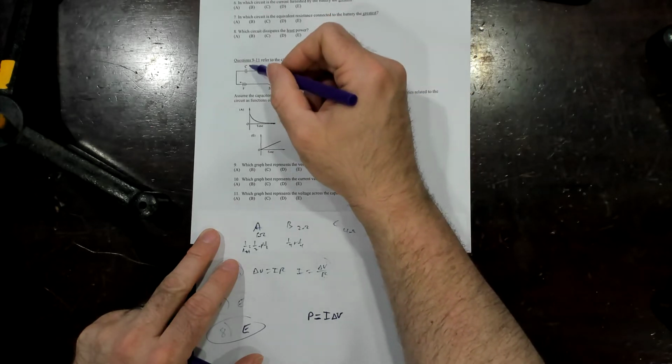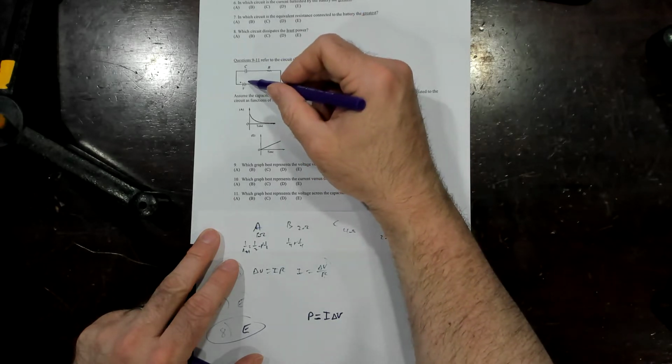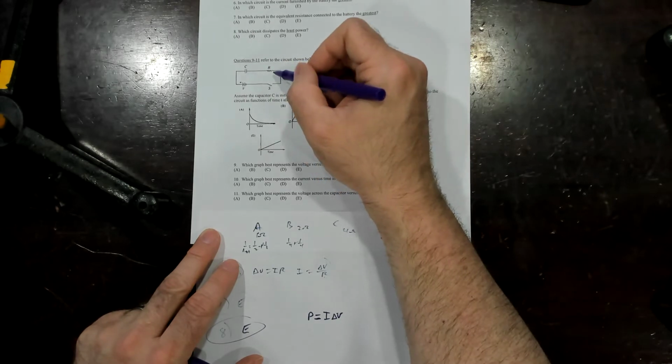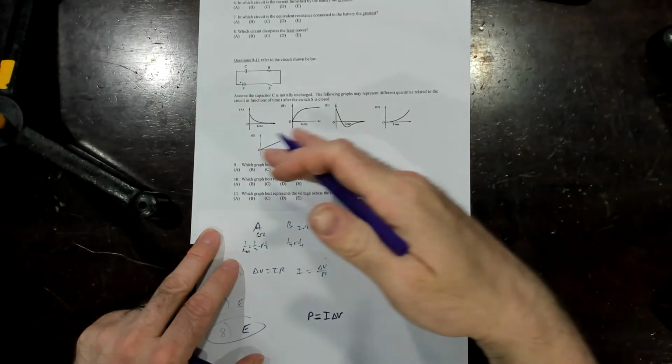So current's going to flow here, and this isn't fighting the current at all, right? There's no charge built up to resist the flow. So this is going to have the maximum flow at the first time. But as it starts to build, it's going to be harder and harder to push more charges to the plate, and so that current is going to die off, right?